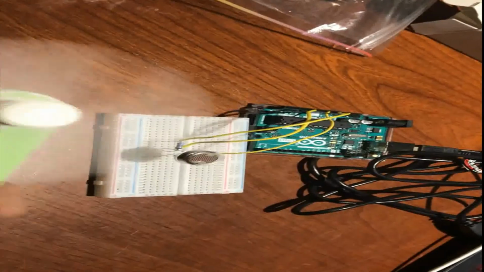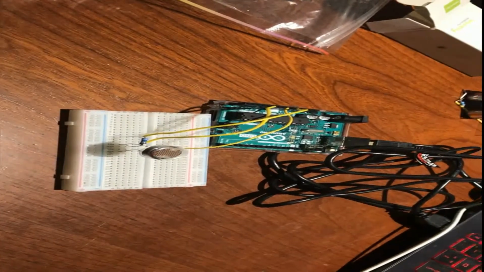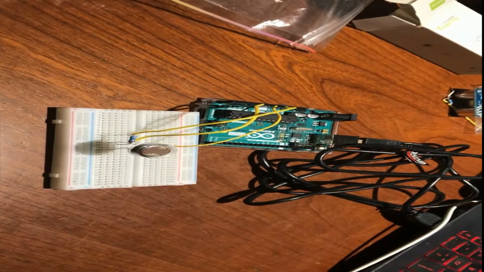Now let's see the circuit. When I move the fan away, you can see from the laptop the original wave, and the top one shows the wave filtered by the IIR filter. As you can see, it is smoother. That's all for our project.